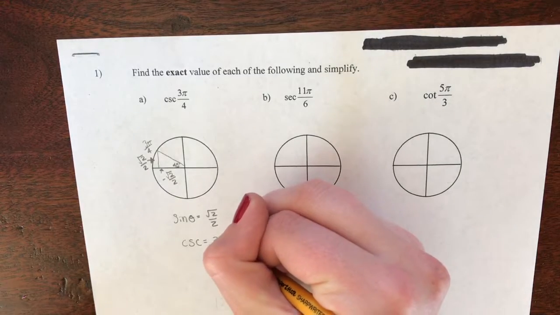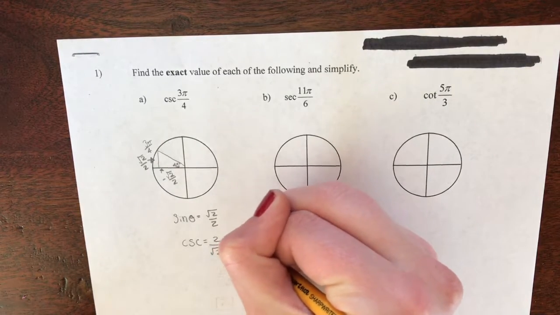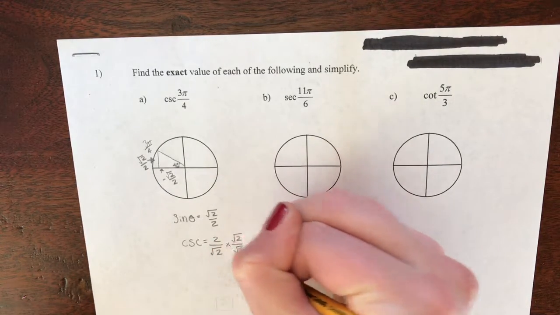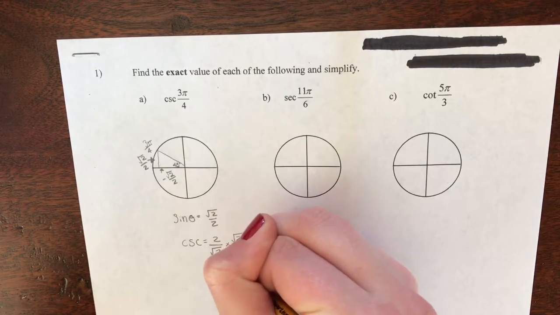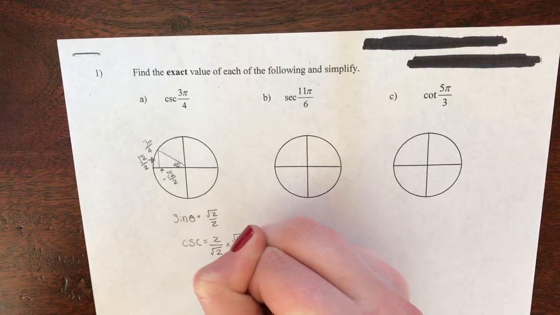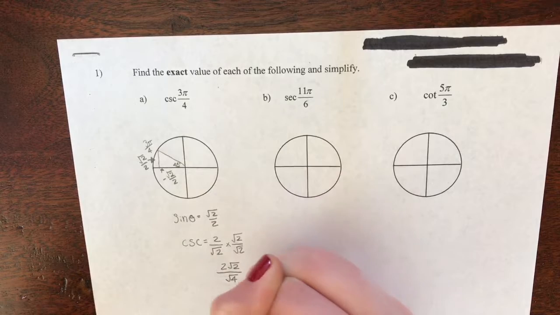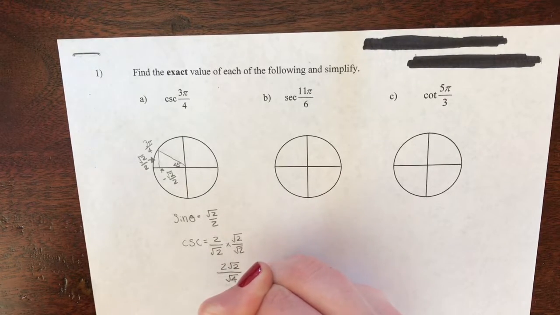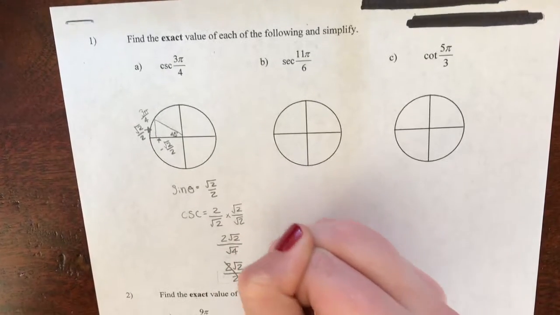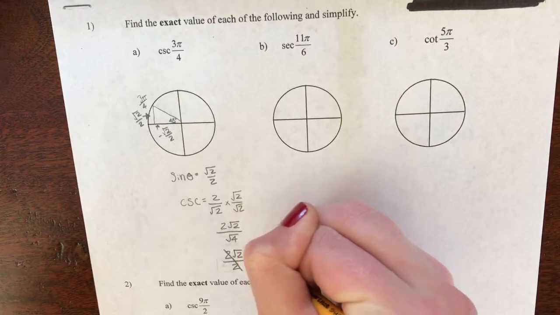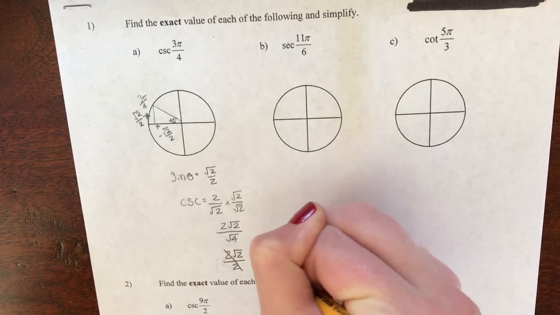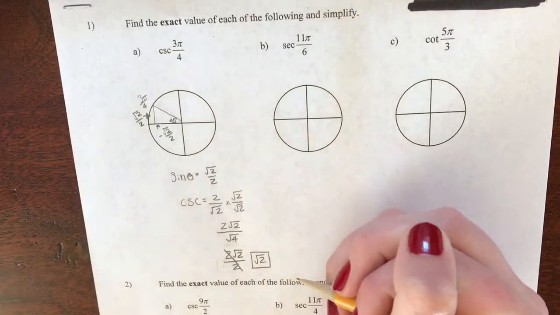Okay, to make this legal, multiply the top and bottom by the square root of 2 and cancel out the remaining 2's. And your answer should be the square root of 2.